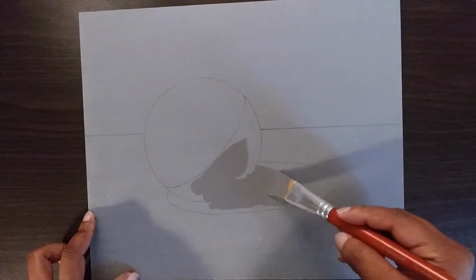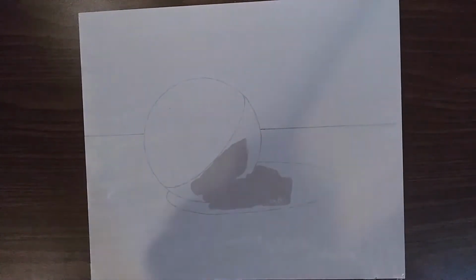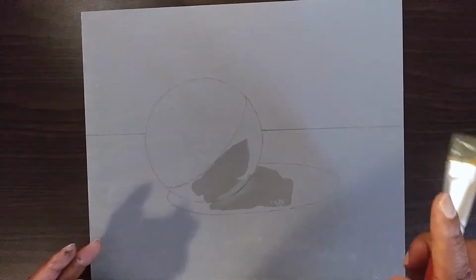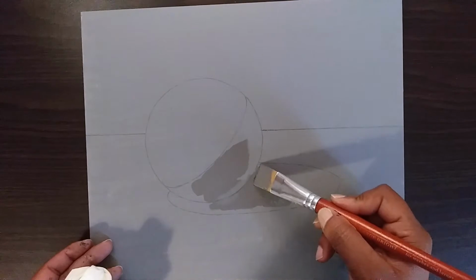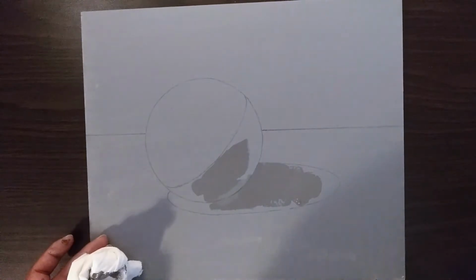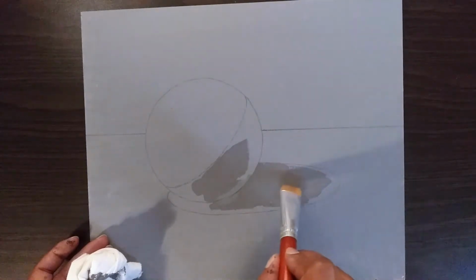I'm going to leave a little bit of, and I'm going to wipe it out because I don't want my lines to disappear. But I want to block this out. I want this paint to be a little bit thinner than what I got it.